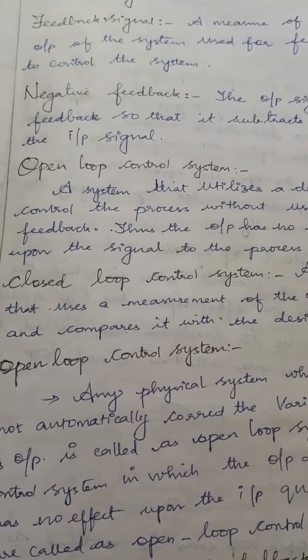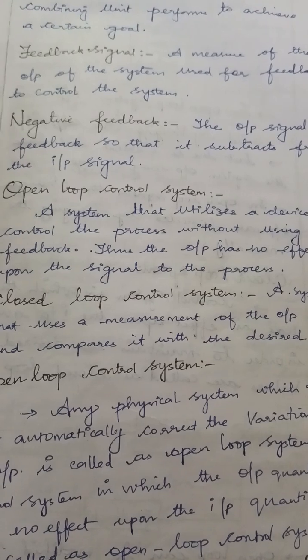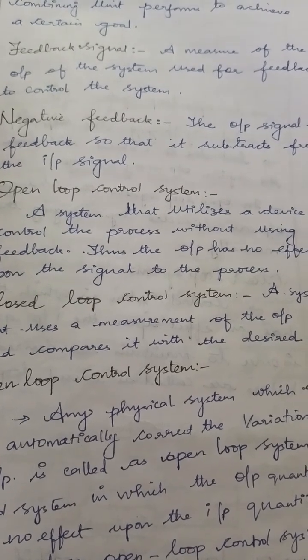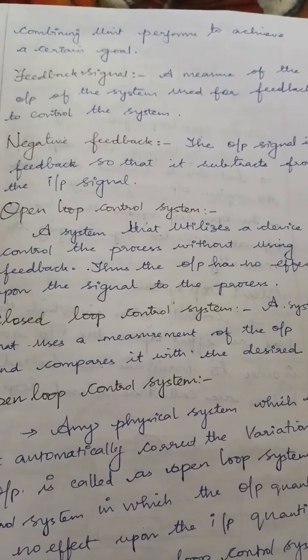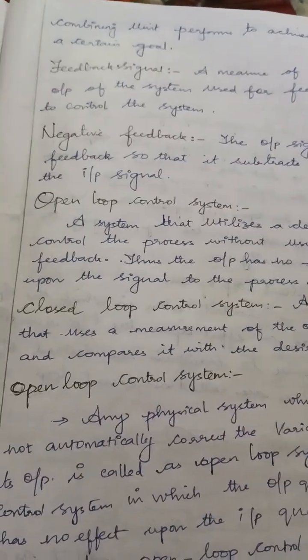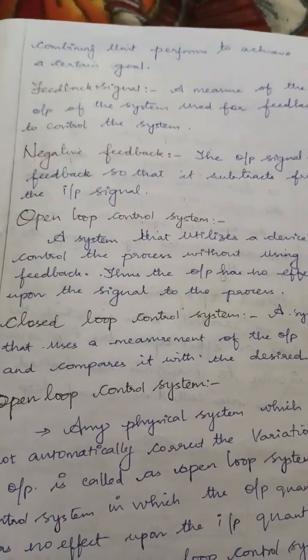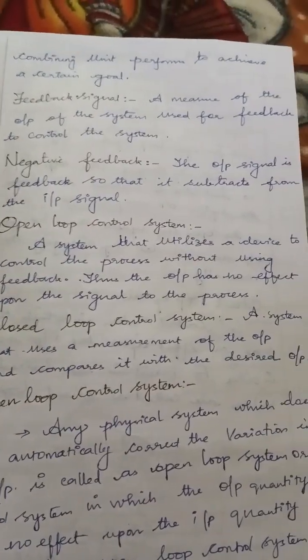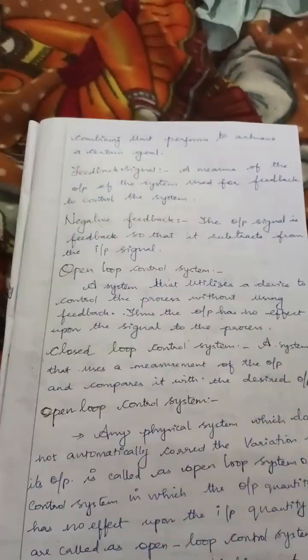Next is the closed loop control system. It is opposite to that. In a closed loop, the loop is closed: the output we get from the system is fed back to the input. Relevant to that, the performance of the system gets controlled. A system that uses a measurement of the output and compares it with the desired output is called a closed loop system. I think you can understand.